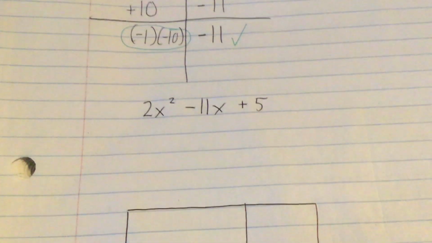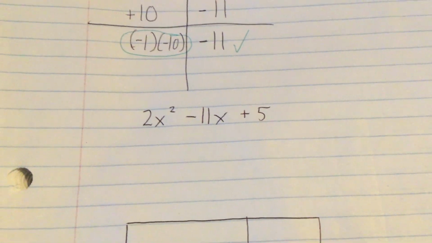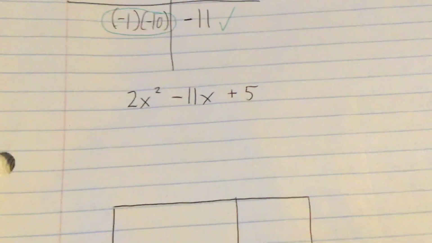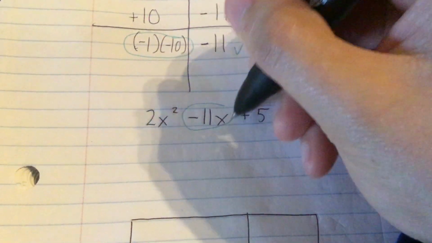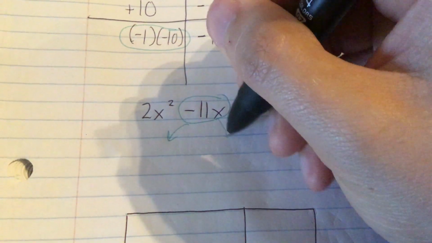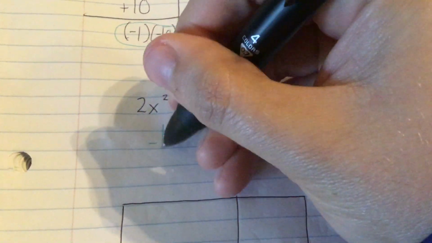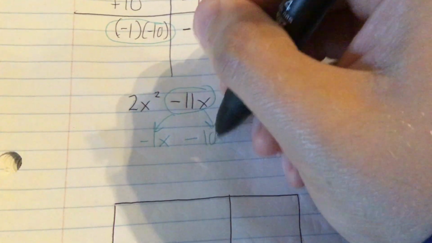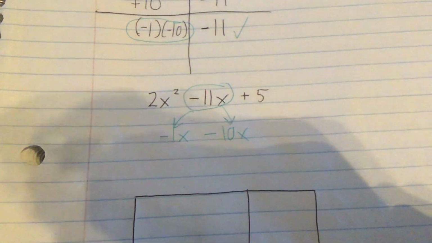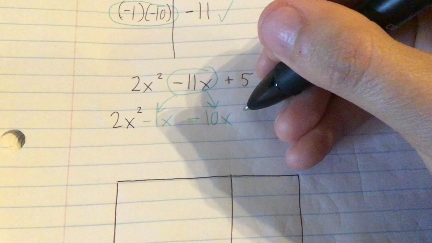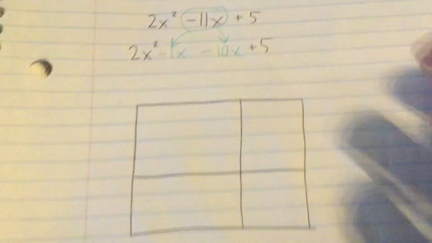So what's the beauty of the right combination that gets us the winning team? Well, that means I get to split this middle term into negative 1x and negative 10x. So now I've got 2x squared minus 1x minus 10x plus 5.